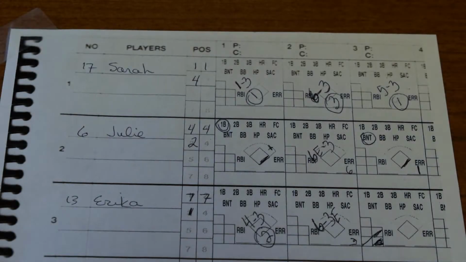In fast pitch, there's a rule called the drop third strike. If there's less than 2 outs and first base is not occupied, if the batter swings or it's a called third strike and the catcher drops the ball, it's considered a dropped pitch and the runner can run. All the defensive team has to do is either pick up the ball and tag the runner or throw it to first base. In this case, they threw it to first base and got her out.